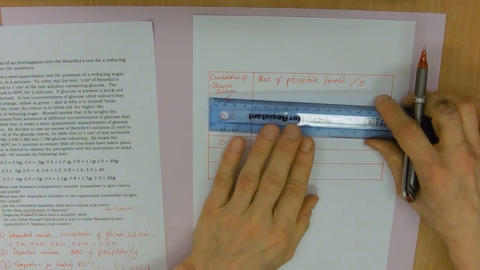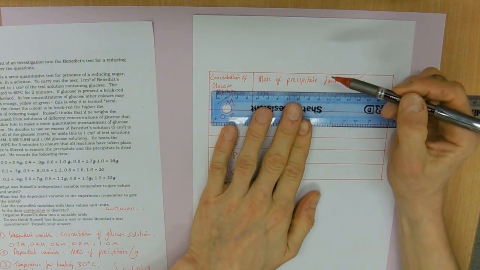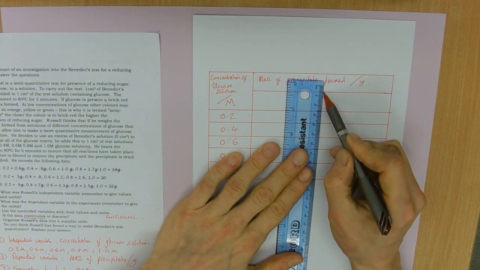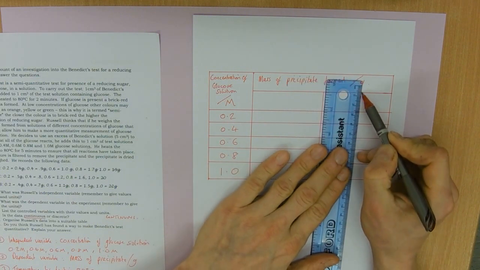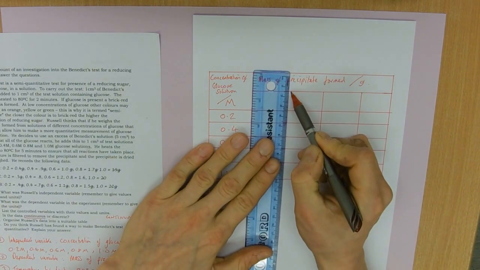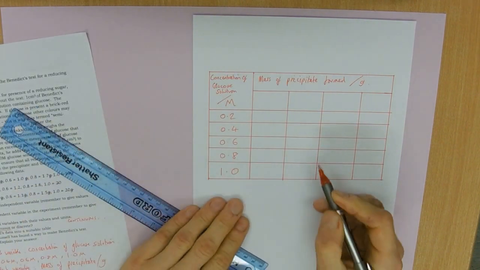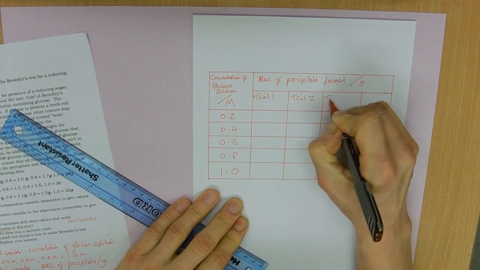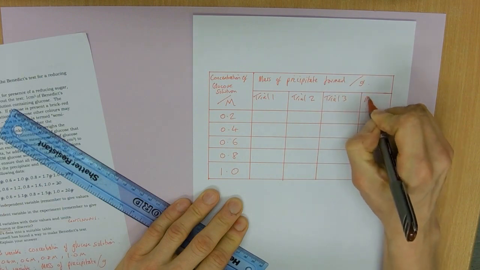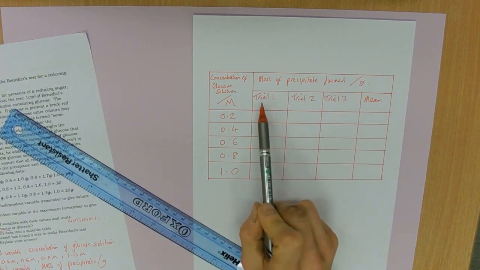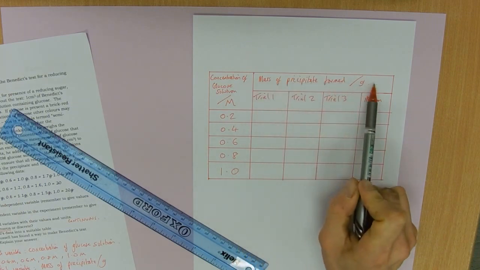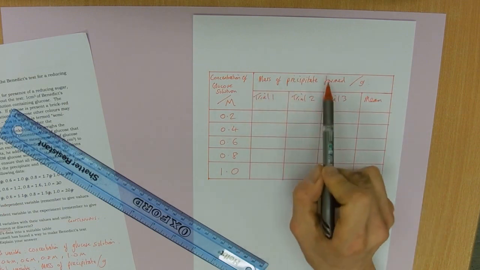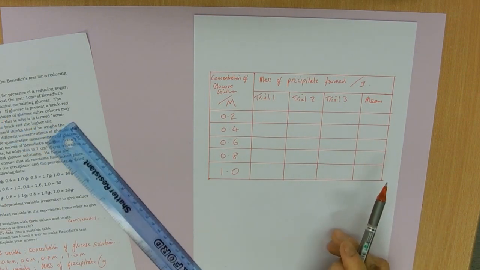And then we need to divide up our trials and mean, again without measuring: trial 1, trial 2, trial 3 and mean. I don't need to write the mass of precipitate because it's on top of them, and I don't need to write the units again because the units is on top of them. So these all belong to our dependent variable title there.